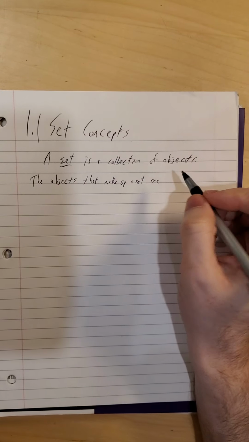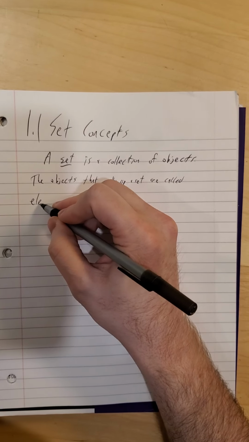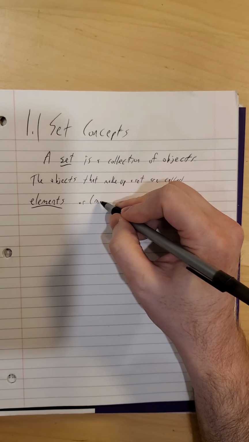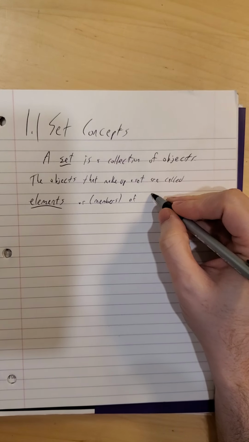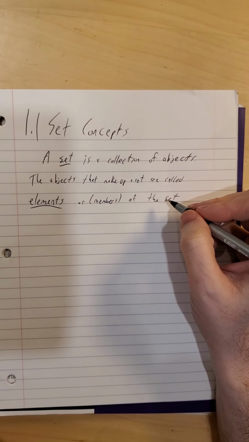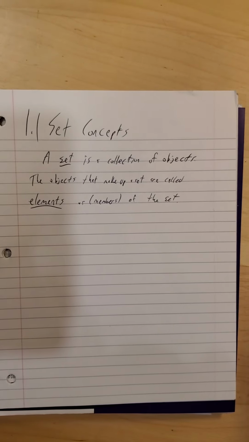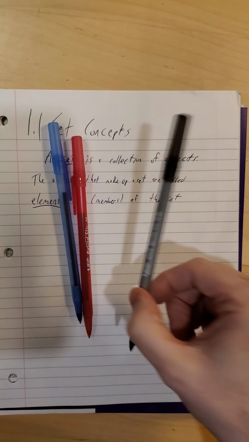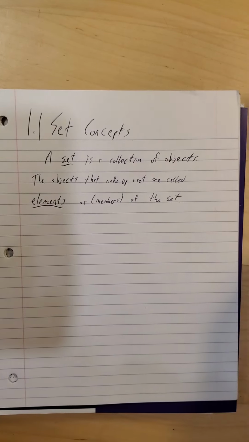So these objects that make up the set are called elements, that's the more common one. You'll sometimes hear it referred to as members as well. So I could have a set of 3 pens. This black pen is an element of the set of pens on your screen right now.